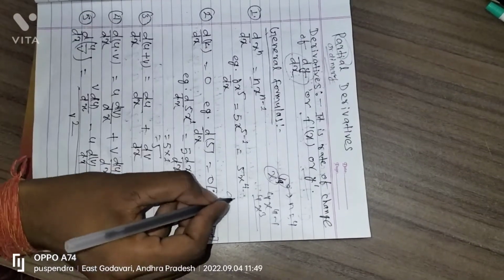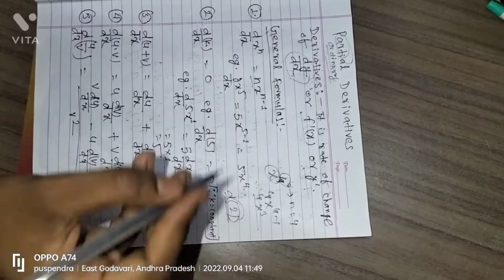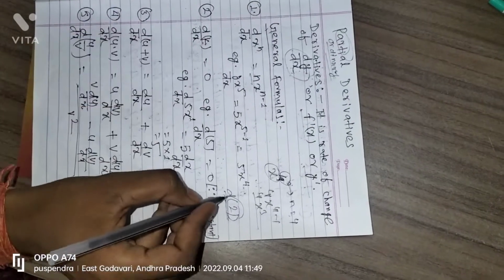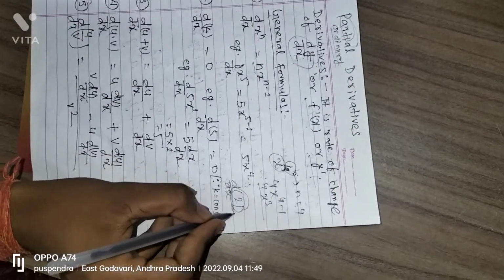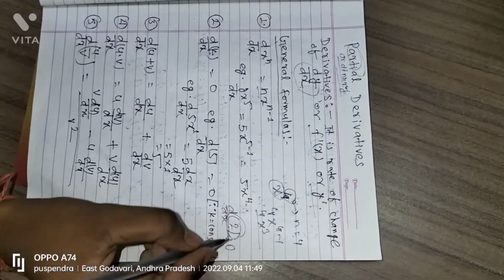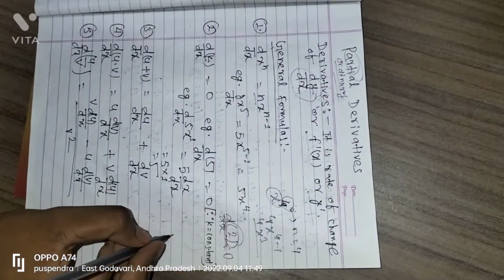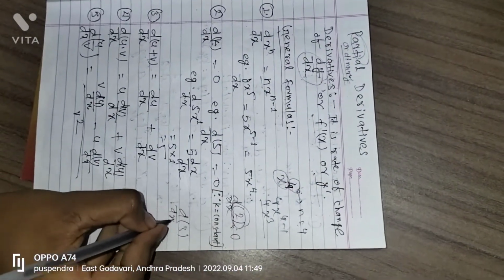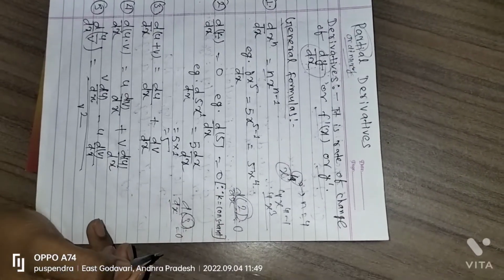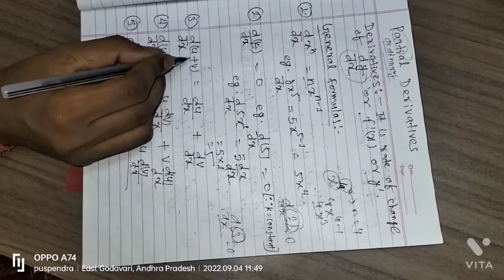d(k) by dx, where k is a constant. If you get a number, like 2, then that is a constant. If it is d(2) by dx, what will be the derivative? It will be 0. Understood? The derivative of a constant term is 0. If you write d(3) with respect to x, then it will be 0, because 3 is a constant. Understood?